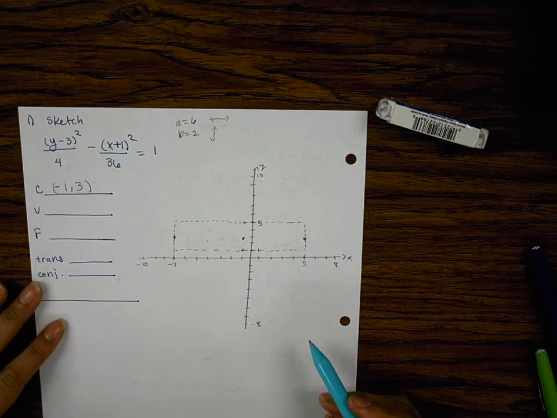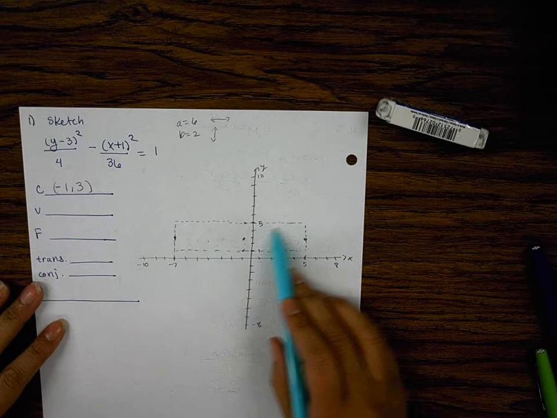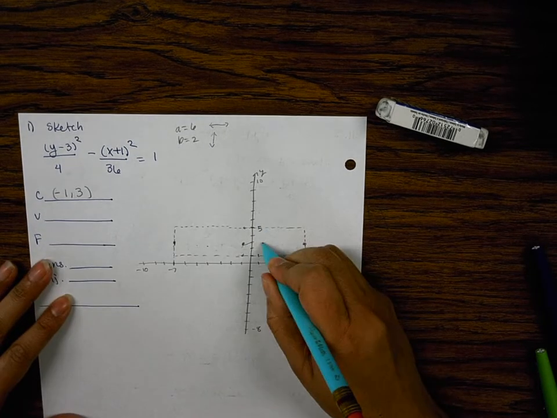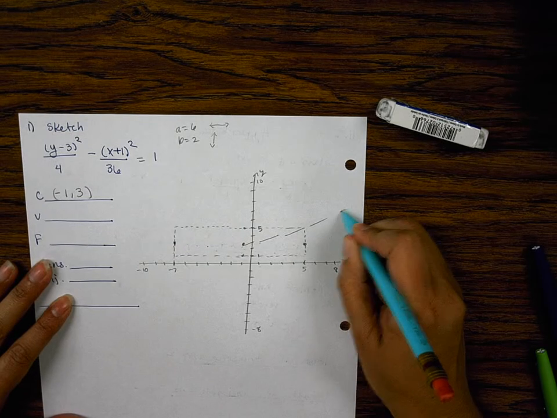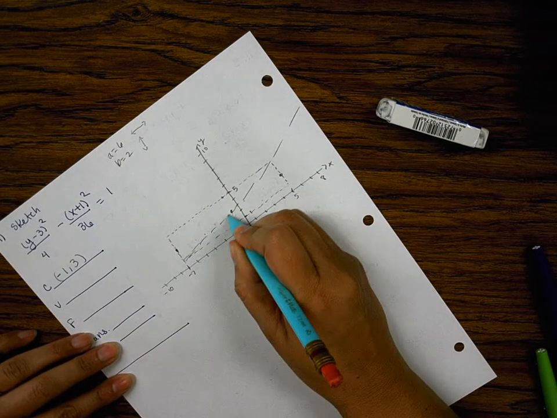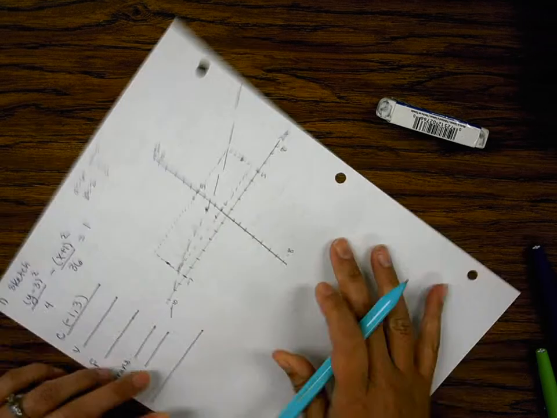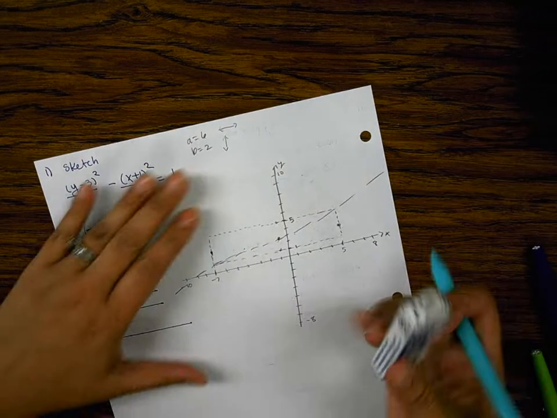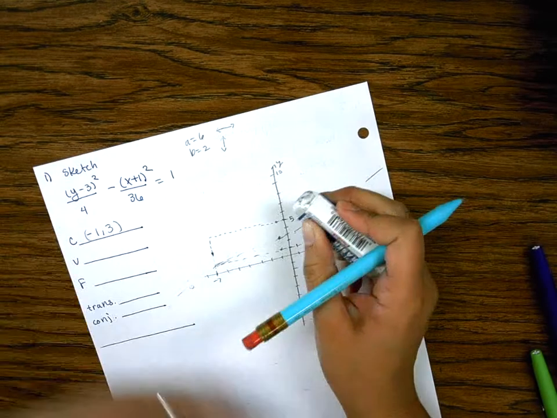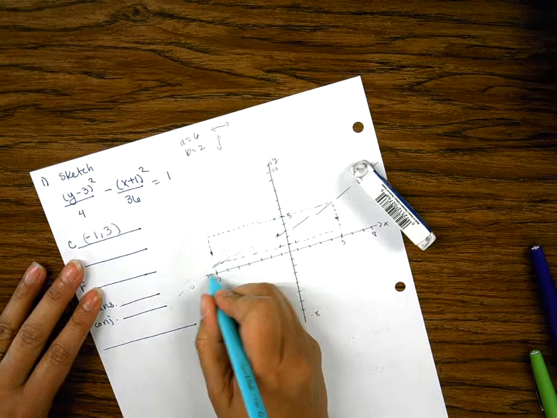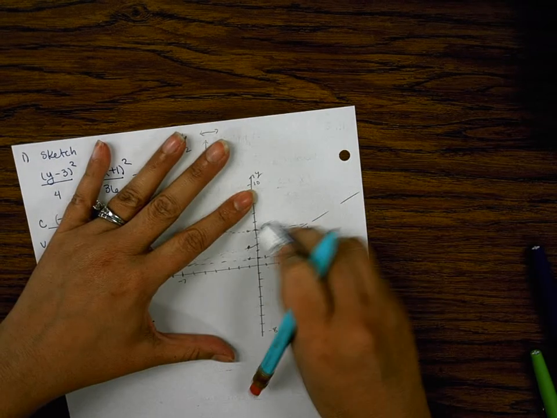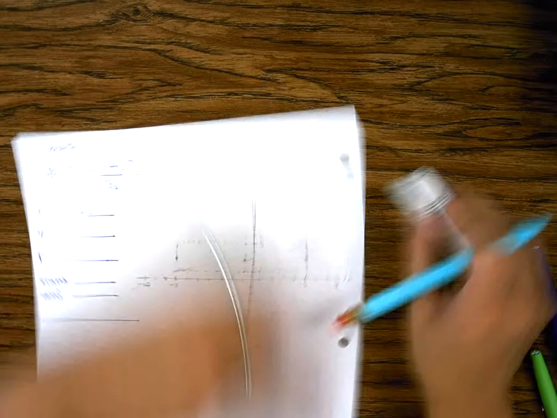Our asymptotes will be the diagonals. They'll go from corner to corner through the center. So these are also dotted because these are not part of the graph. I'm going to try to get this in there the best I can. Okay, that's a really horrible line. I will fix it. Okay, continue drawing your diagonals going across.